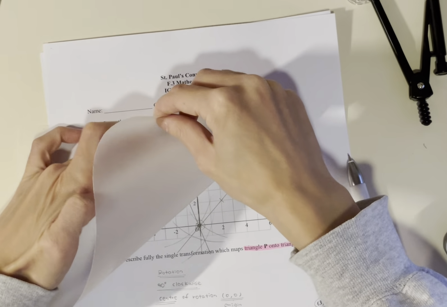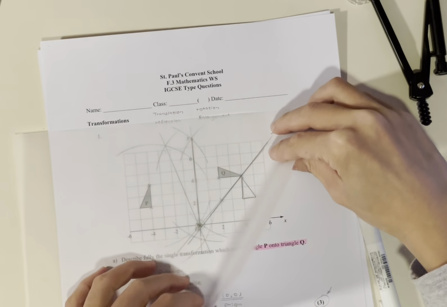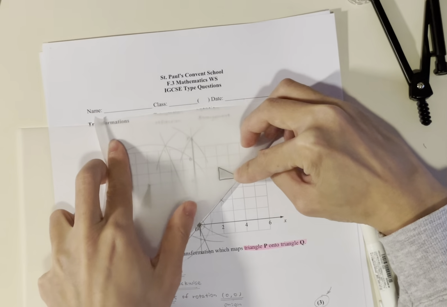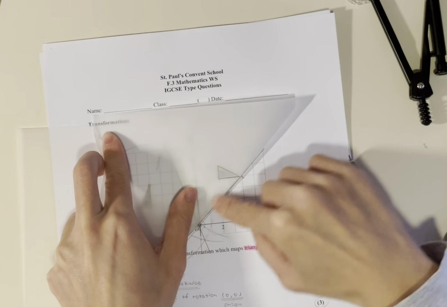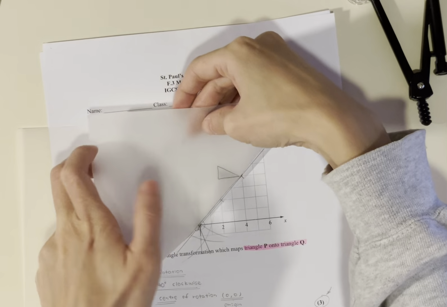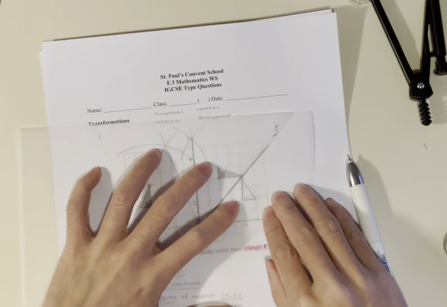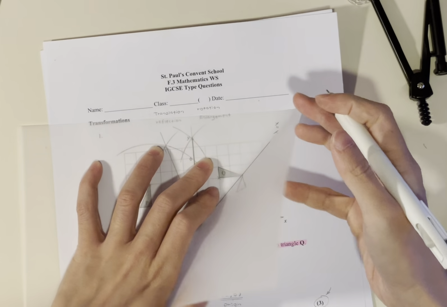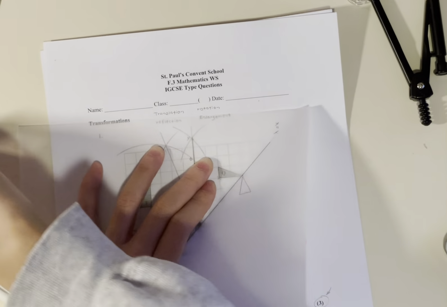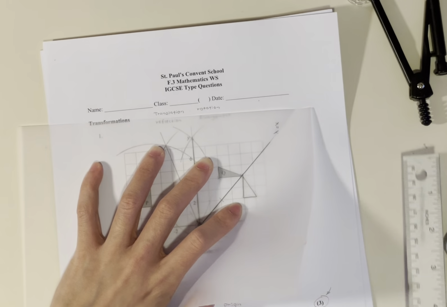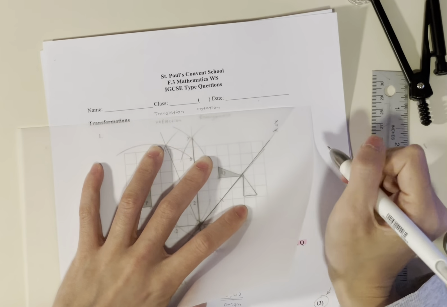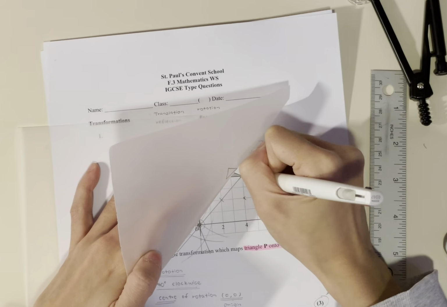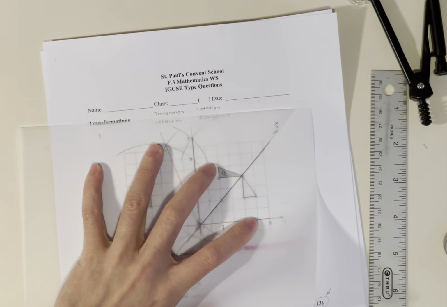If you fold it, then you can see. Originally your Q is here, and reflect by this line, then you get your answer. So here you have to use a ruler again. So just draw a line, and of course you can just plot the point first. So this is the point, this is the point, and this is the point. So you can see.